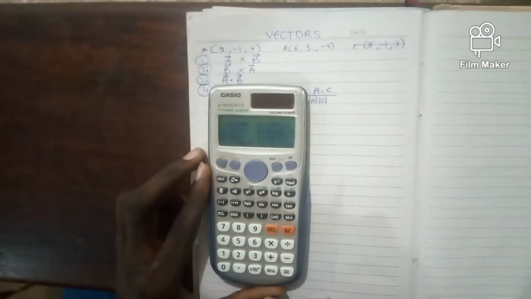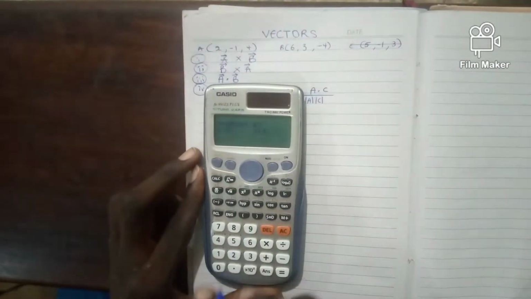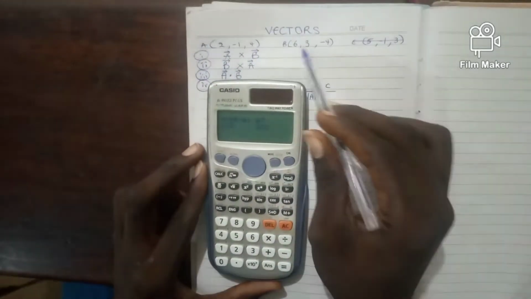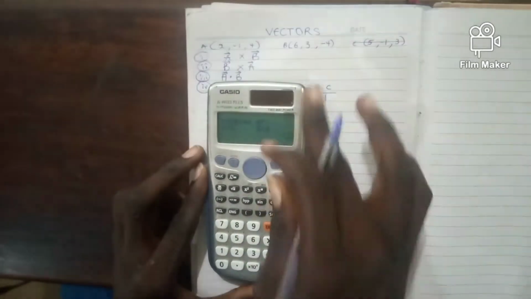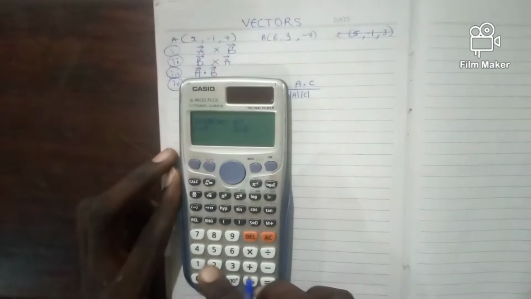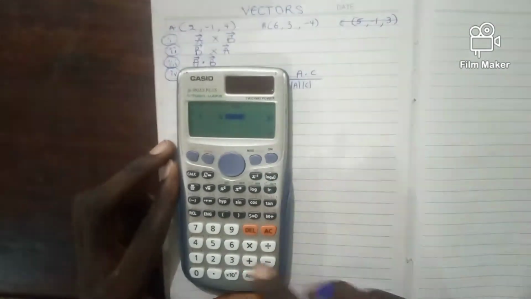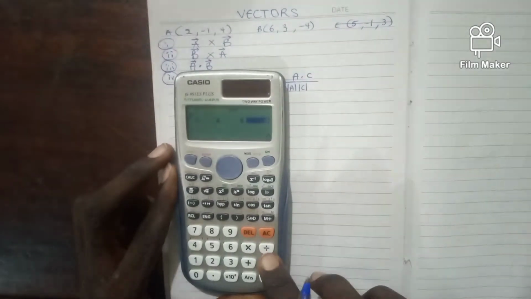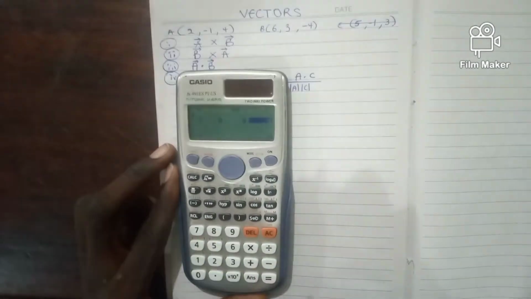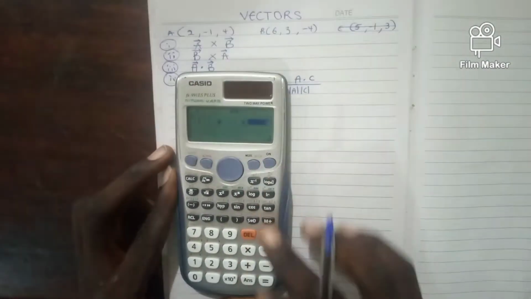Then we'll press our mode again, press 8, go to vector B, which is 2, and vector B also has 3 dimensions. We'll press vector B, 3 dimensions, which is 6, 3, and -4. Now we'll store the value, make sure it's also showing here.